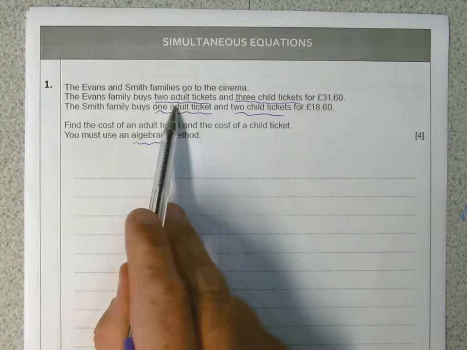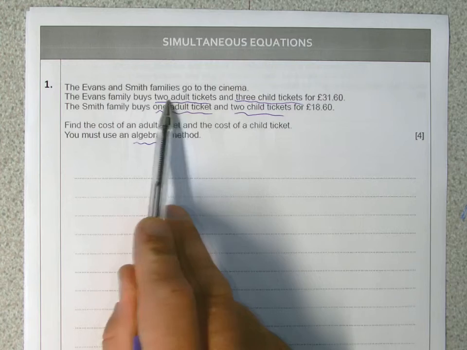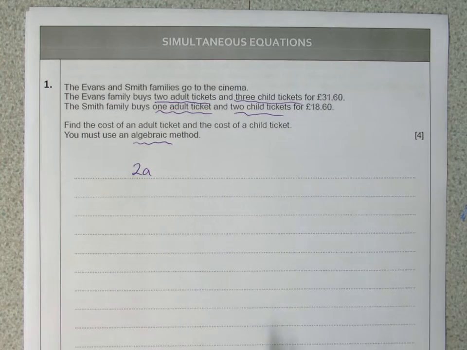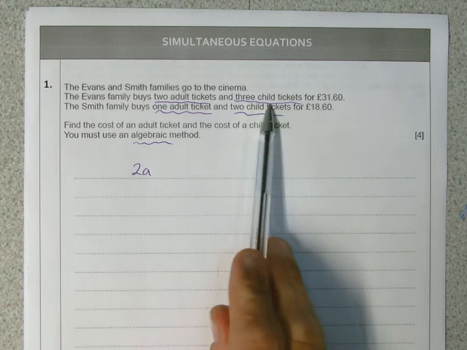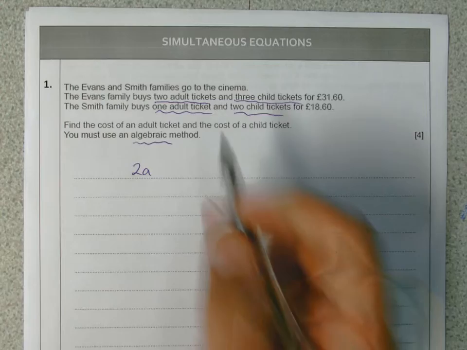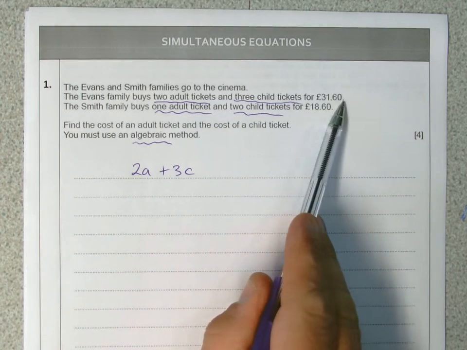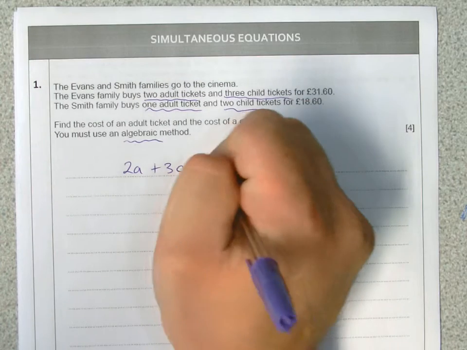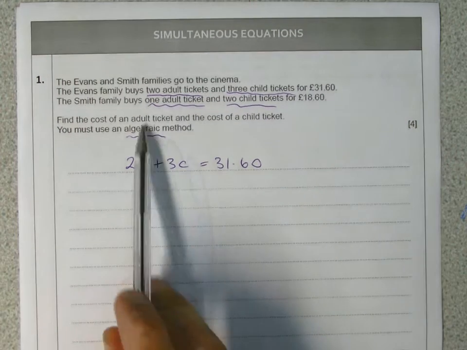Now, the fact I've underlined here, I've got 2 adults, 3 children. So we could call this 2A, A for adult, or the cost of the adult tickets, and then 3 children tickets, so 3C there. And of course, the total cost is £31.60. So I need to add these two together, and I get 31.60.